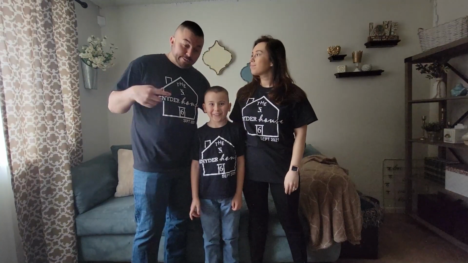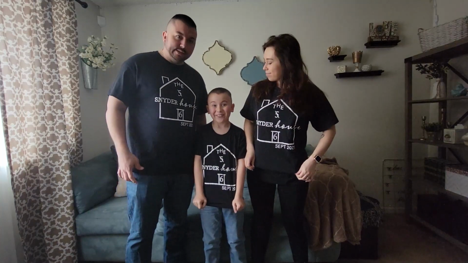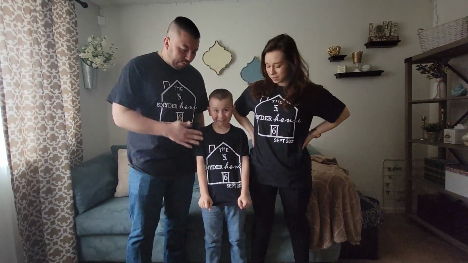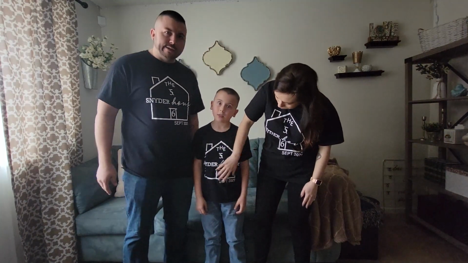All right guys, that's it for the t-shirt making. As you can see, all different sizes here. Pretty cool. We washed his. It's not too bad for the first time. It's not bad at all. Second time, whatever you call it.